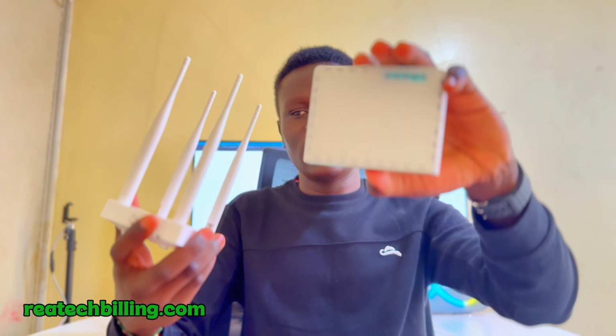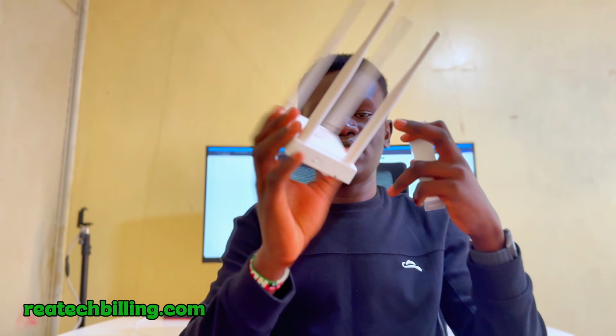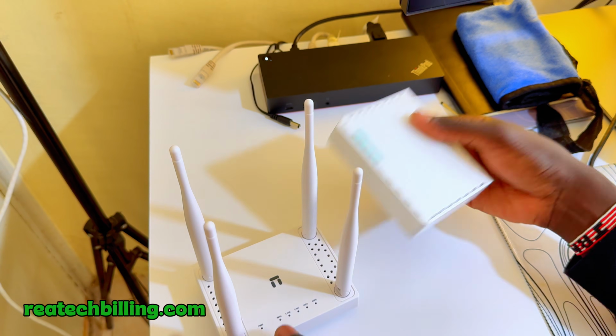So here with me is a MikroTik Hex series, and this is the router I'm going to use for hotspot testing. So let's go to the connection base. First thing you need to reset your MikroTik.